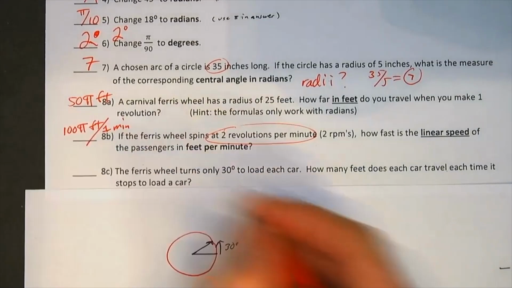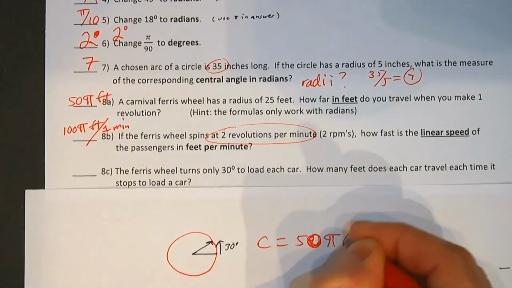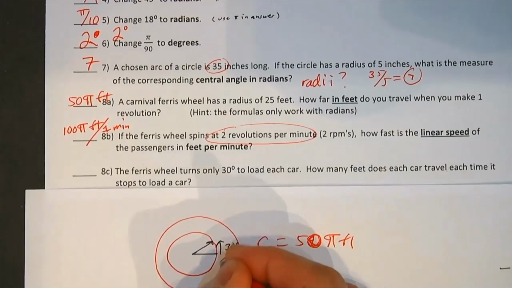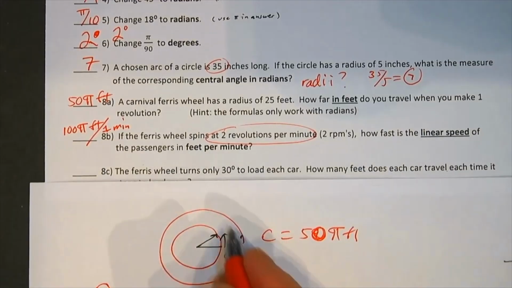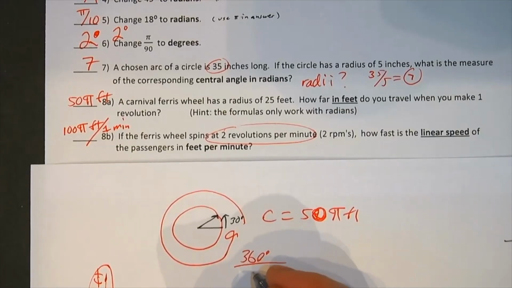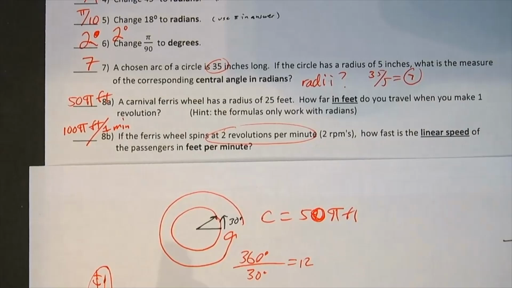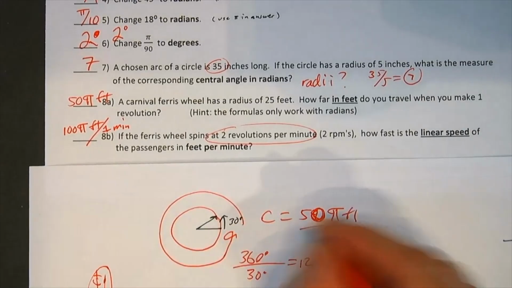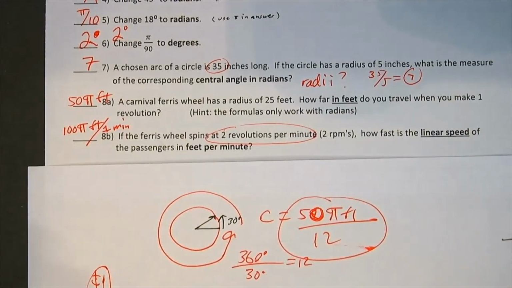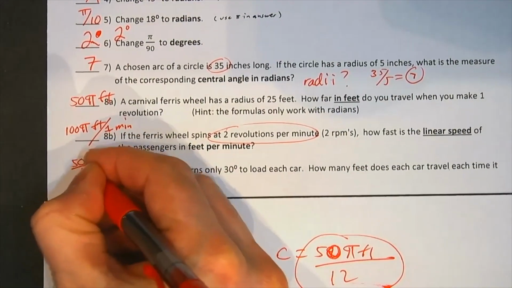Well, remember how far it was all the way around? 50 times pi feet is to go all the way around. But you didn't go all the way around. You just went a little bit of it. How many 30s go into all the way around? All the way around is 360. 360 over 30 is 12. So you only went 1/12 of the trip. So let's just divide it by 12. 50 pi feet over 12.